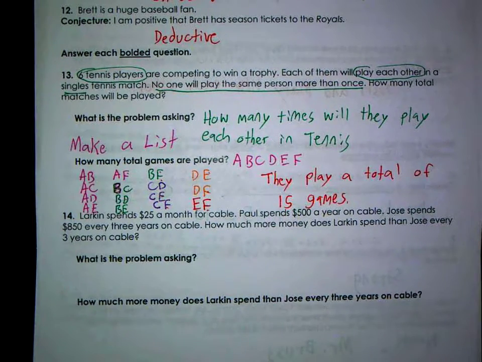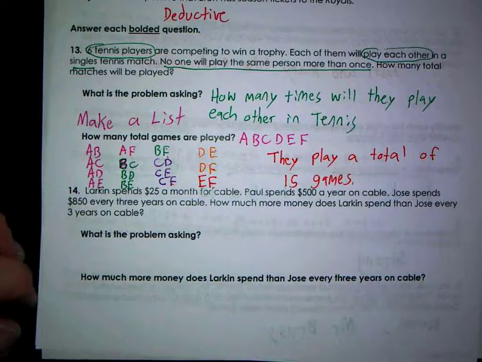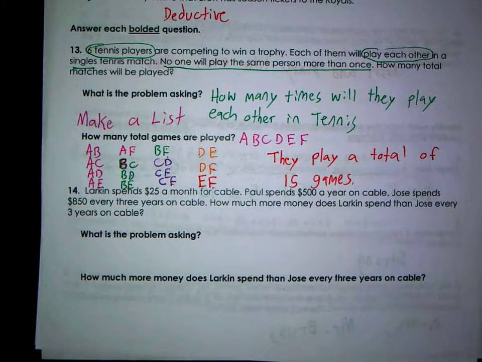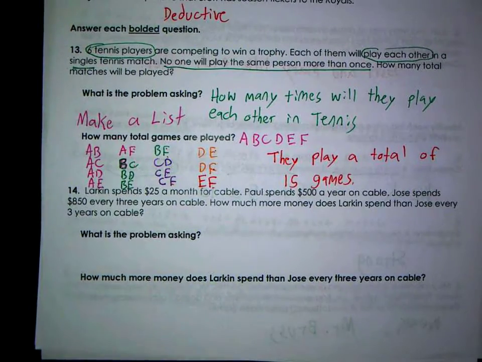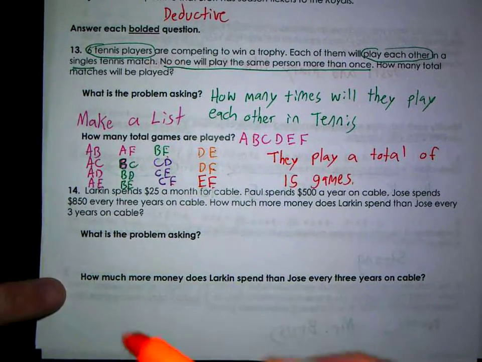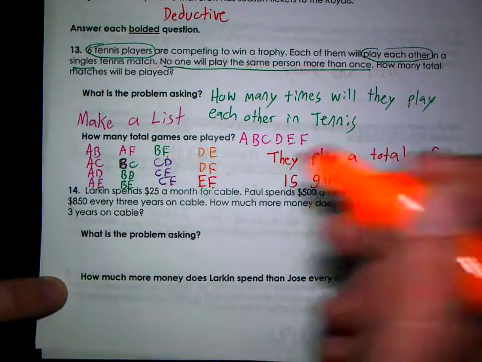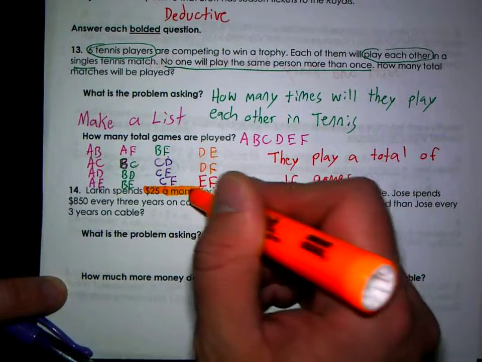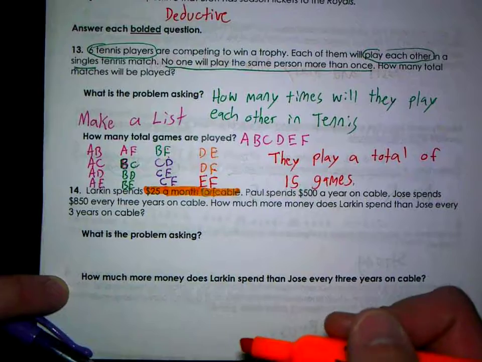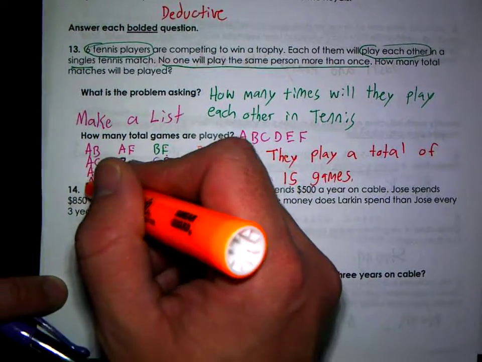Next, Larkin. He spends, and you know, you don't have to highlight, underline. You don't have to circle and underline. You could, if you have a highlighter, do that instead, which is what I'm going to show this way. So he spends $25 a month for cable. That's Larkin.